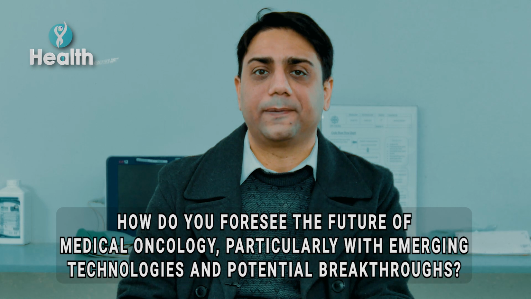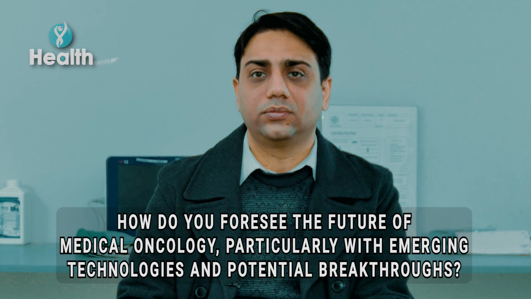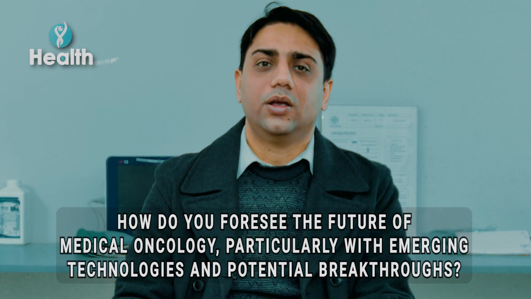How do you foresee the future of medical oncology, particularly with emerging technologies and potential breakthroughs? So newer technologies and newer treatments are coming day by day in medical oncology. Now with the use of artificial intelligence, AI, we are able to help patients even more. And with the help of newer techniques in diagnosing and subtyping of tumors, we are able to get more targeted treatments available for our patients.